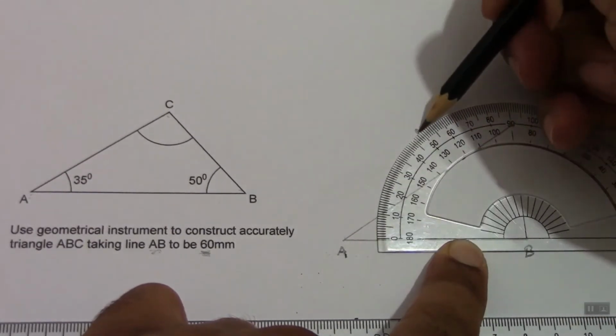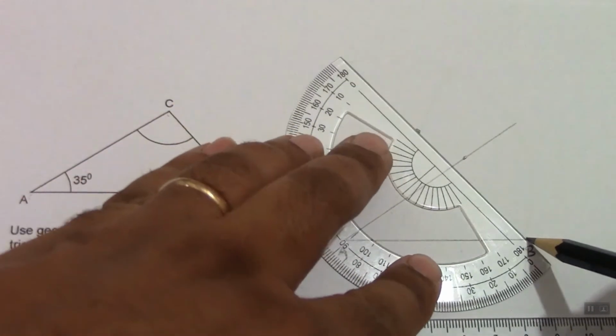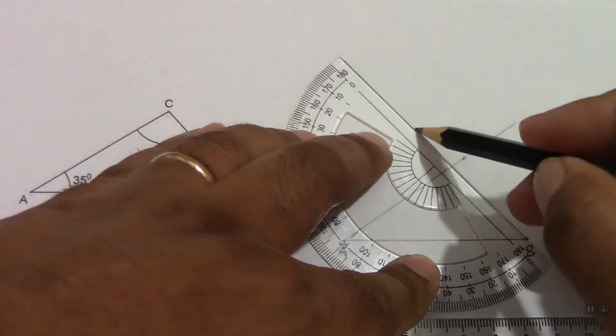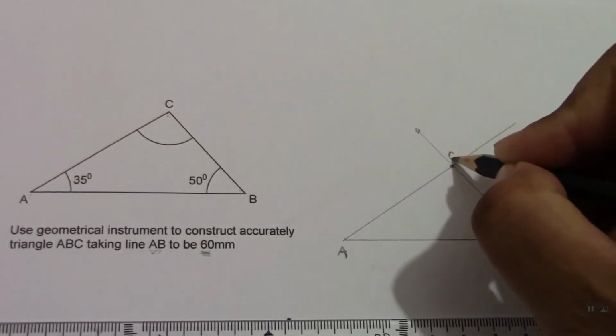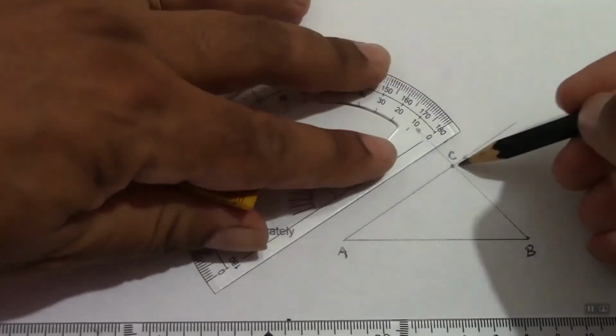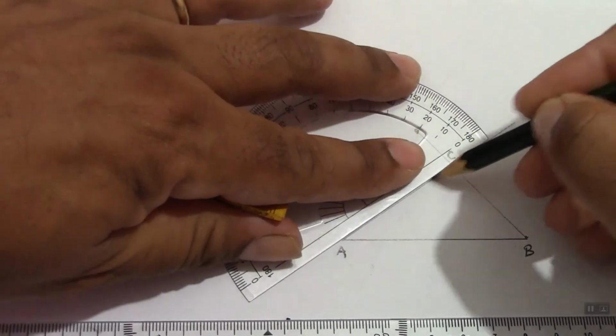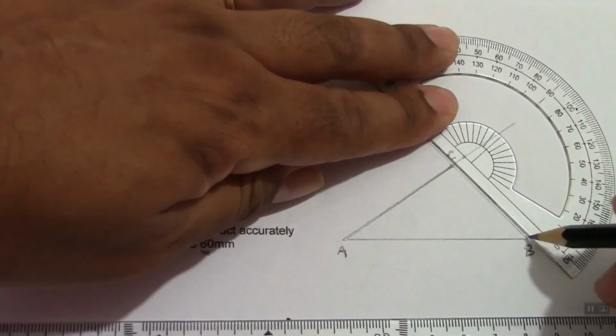Okay, 50 degrees. So I can make a line from B to the point I got here. So my point C is here. Okay, I can erase the lines which are not necessary, or I can make the essential lines darker.